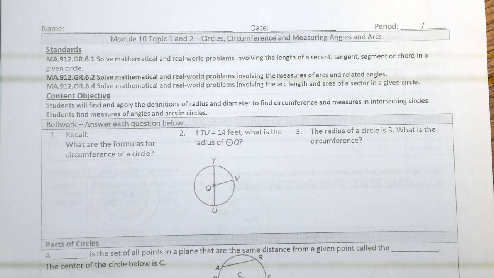Welcome back, students. In this video we're going to cover Module 10 topics 1 and 2. This is circles, circumference, and measuring angles and arcs. This is of course page 1 of the Module 10 packet. The objective in this lesson, you guys are going to find and apply definitions of radius and diameter to find circumference, and measures in intersecting circles. You guys are also going to find measures of angles and arcs in circles.